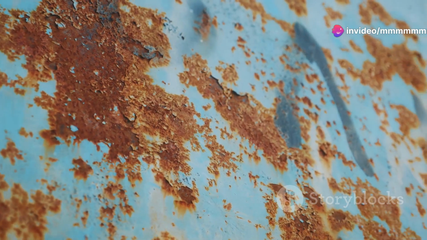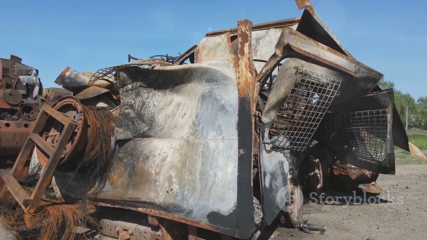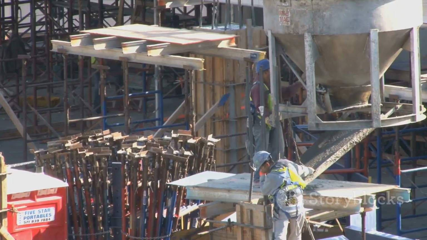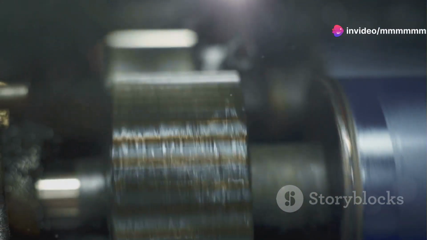Corrosion is like the silent destroyer. It's what happens when metals slowly break down, like that rusty old bike in your garage. Cement is the backbone of buildings and bridges, holding everything together. And lubricants? Well, they keep things running smoothly, literally.